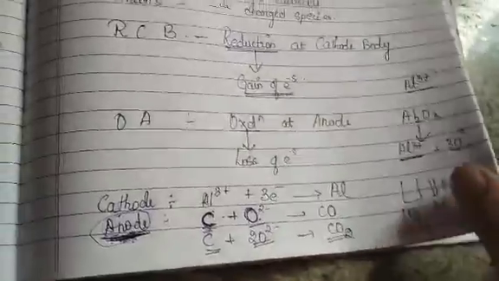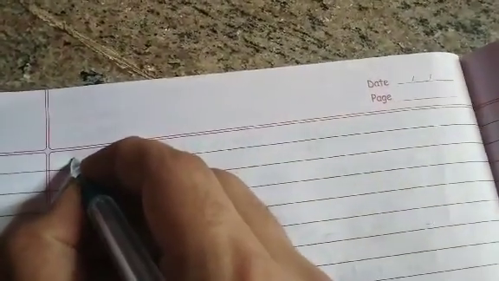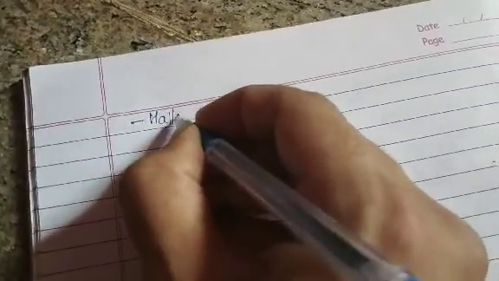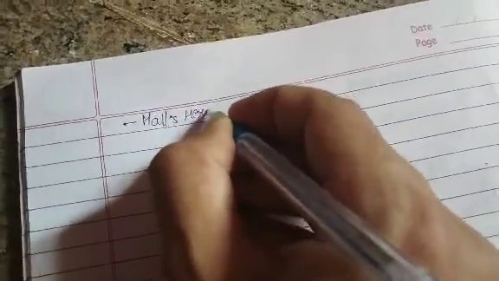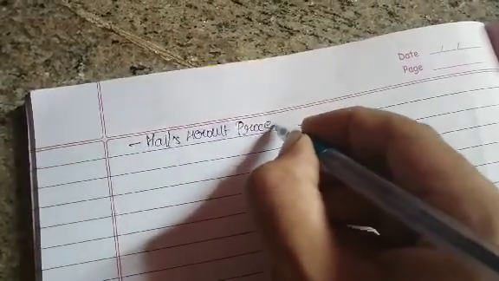Remember, guys, this process, the extraction of aluminium from purified alumina, is also called the Hall-Héroult process.